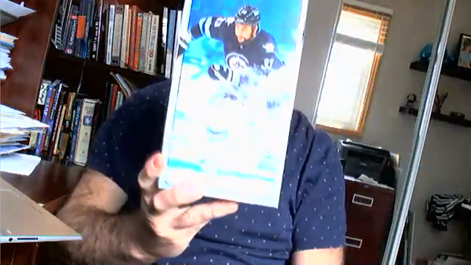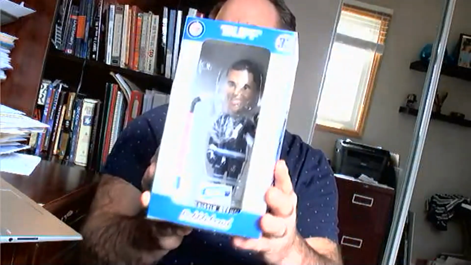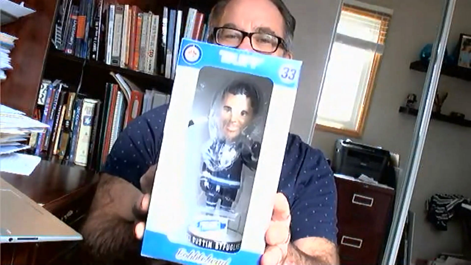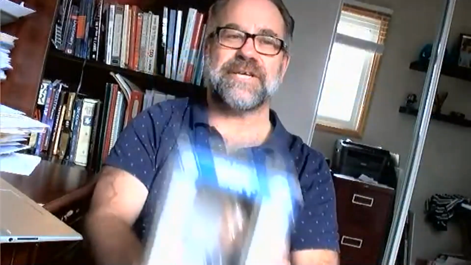A little bit of bad news. Over the weekend, I'm sure you heard about this guy. I'm sure you heard about Dustin Byfuglien, and he is officially no longer a Winnipeg Jet. This is my Dustin Byfuglien bobblehead. I got this about 4 years ago, kept it in the package, haven't opened it, and now it's going to be worth money. So goodbye, Big Buff. We're sad to see you go, but all good things must come to an end.